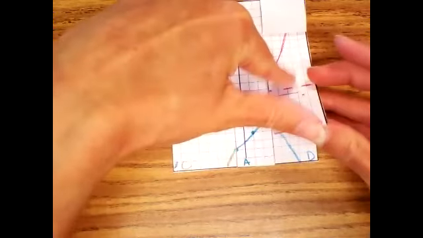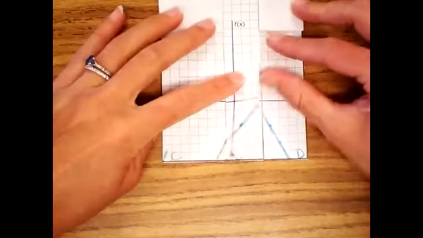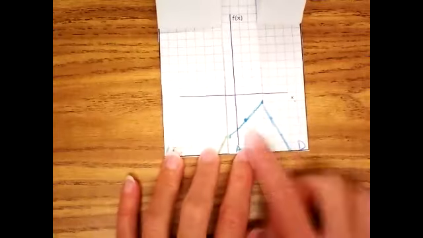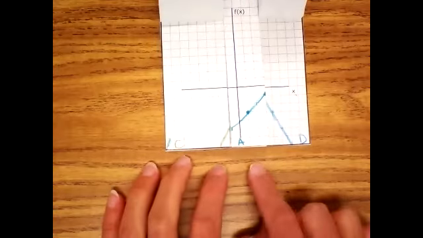C, A, D. Oh, I made my A and my D graphs too close to the same color. That's why it's nice if they're all four really different colors. This one's blue and that one's aqua, so you can't tell. But yeah, C, A, D.